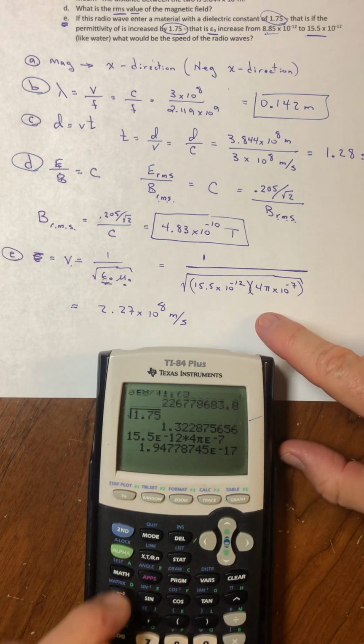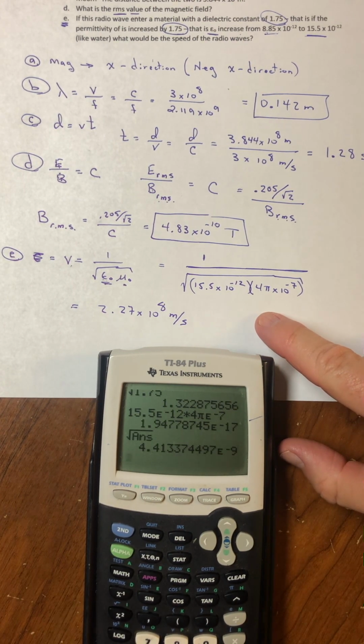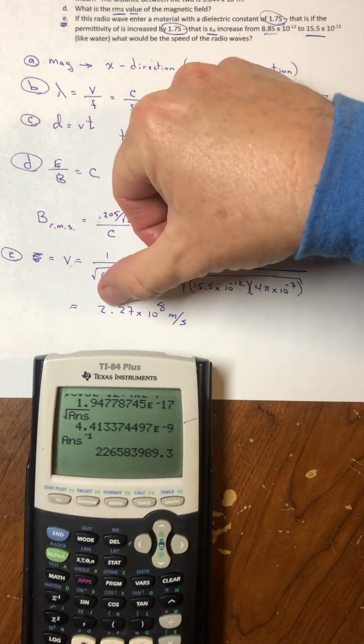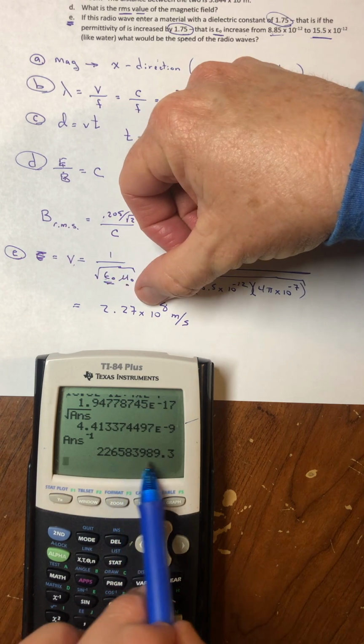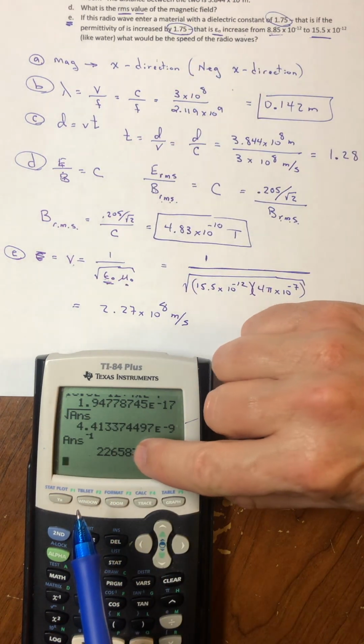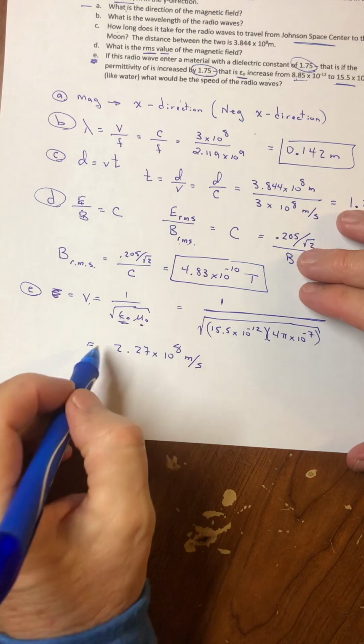Let me take the square root of that, and then finally the reciprocal, and it looks like 2.27 times 10 to the 8, right? 1, 2, 3, 4, 5, 6, 7, 8. Yep. And so there it is.